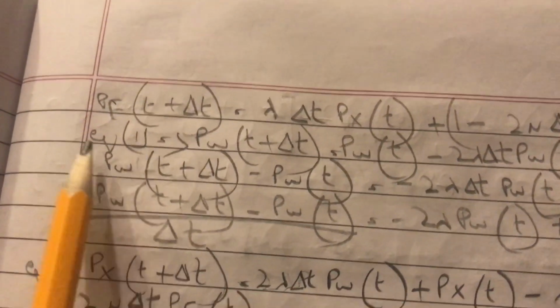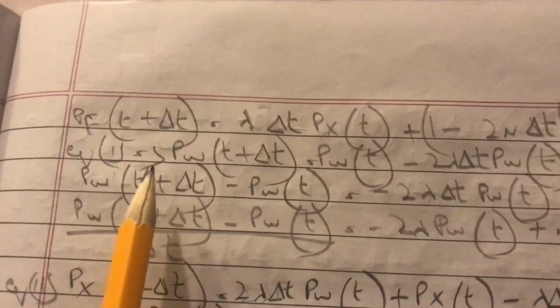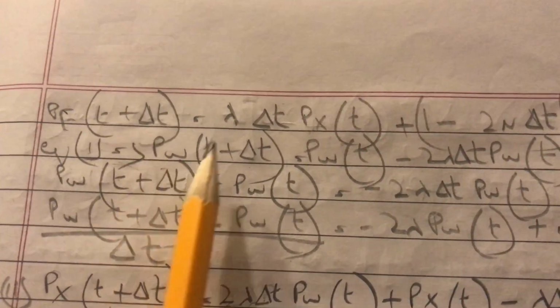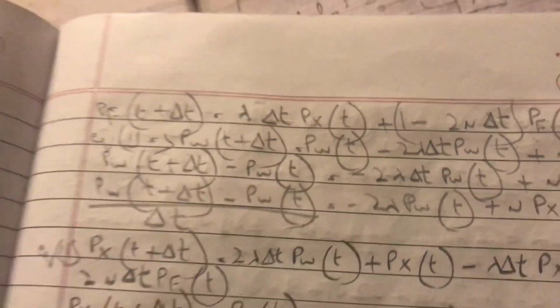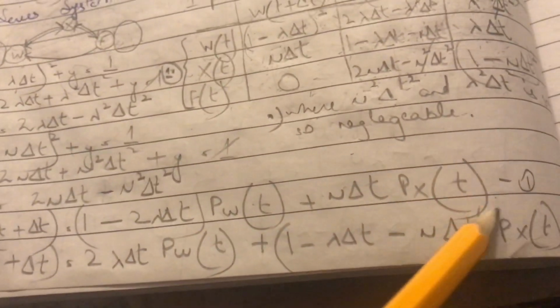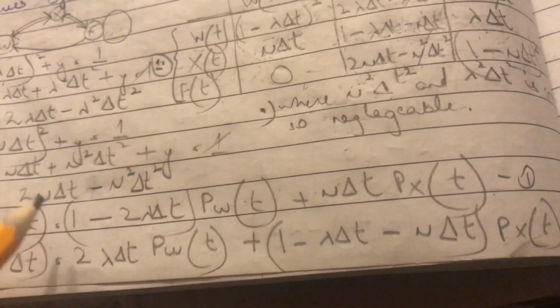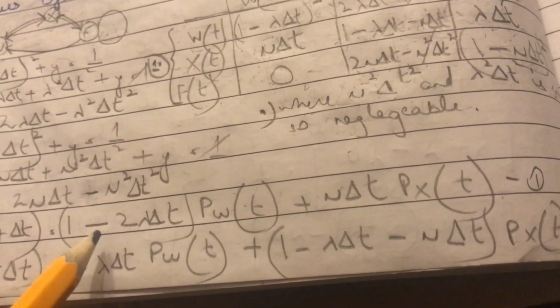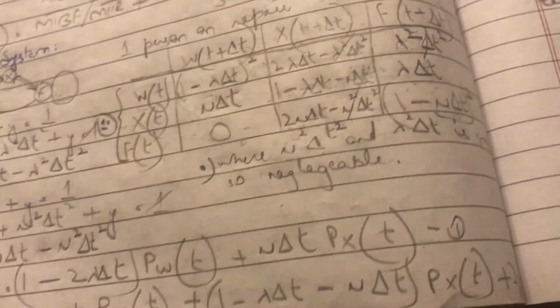Now we are talking about equation 1, which implies that P_W of t plus delta t equals, for this you have to see what's happening. We are working on equation 1, so P_W of t, simple multiplication, 1 multiplied by P_W of t, minus 2 lambda delta t P_W of t, plus this will remain the same.